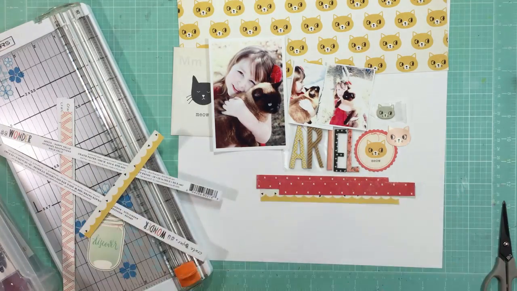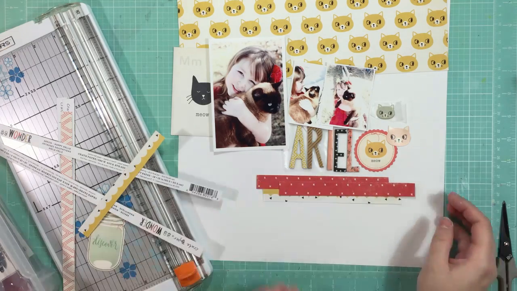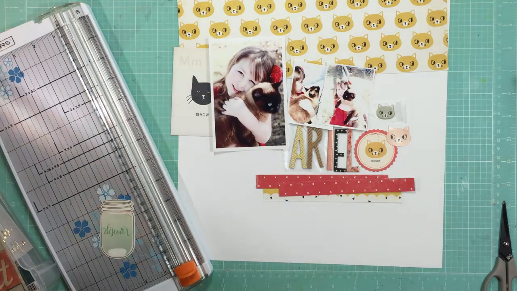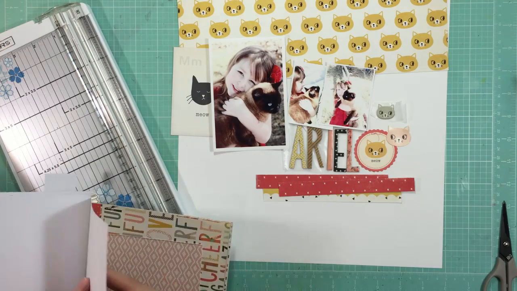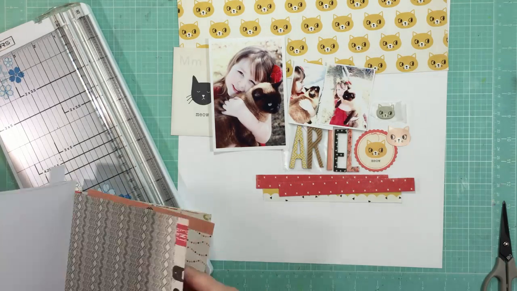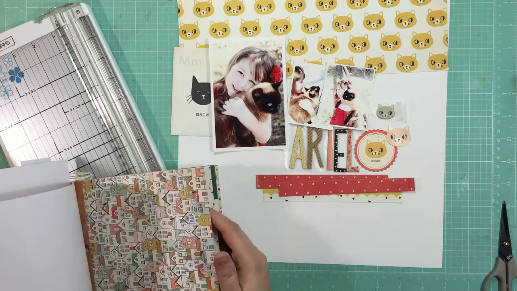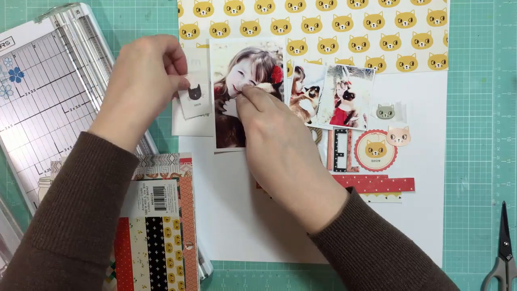I cut that red strip to go underneath the cat paper, but it didn't work, and so I just cut it in half and layered it below the title, and I kind of like the way it closes that in. It just creates a resting space for the title. It didn't need that, but I like the way that it turned out looking. And then that yellow piece is just a branding strip from a different piece of paper.